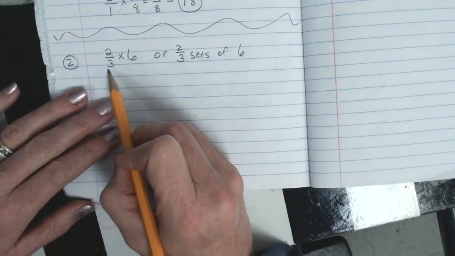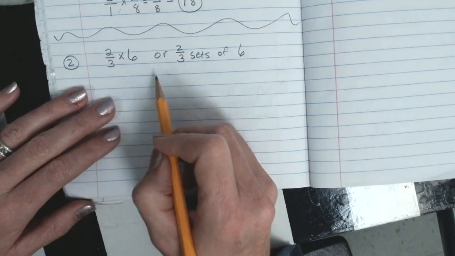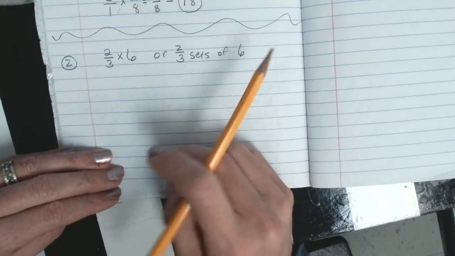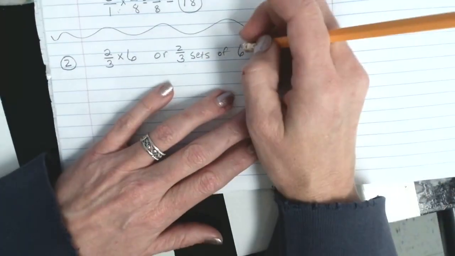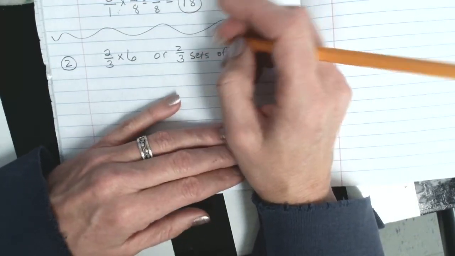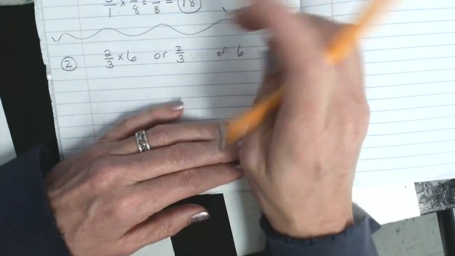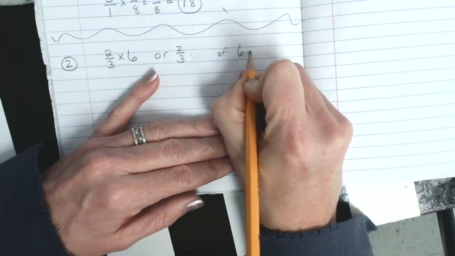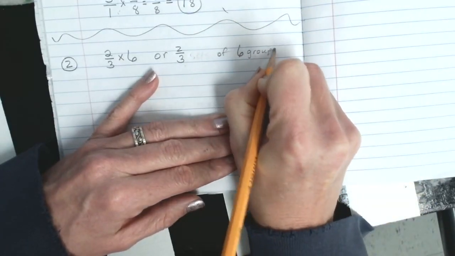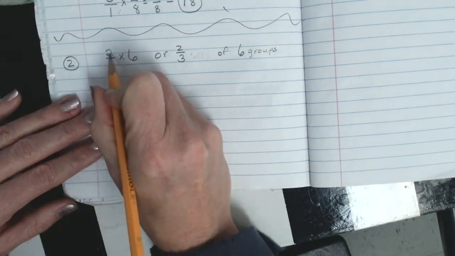So let's model what it looks like to have 6 sets of 2/3, or 6 groups of 2/3. Okay. So we got 2/3.